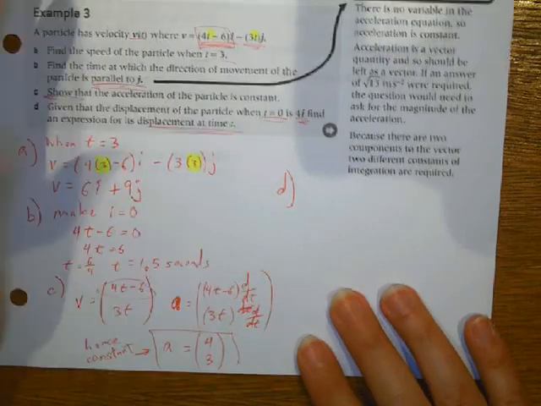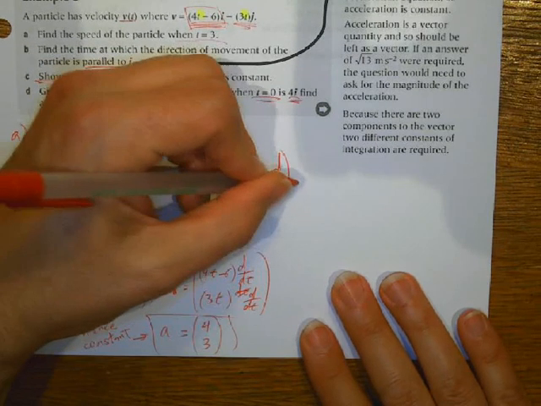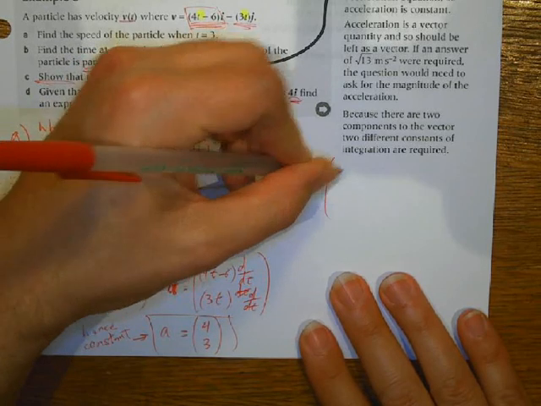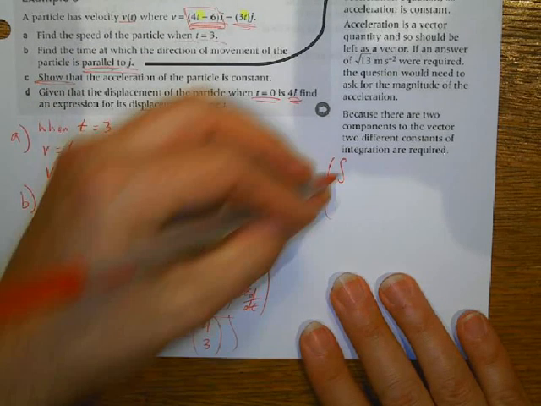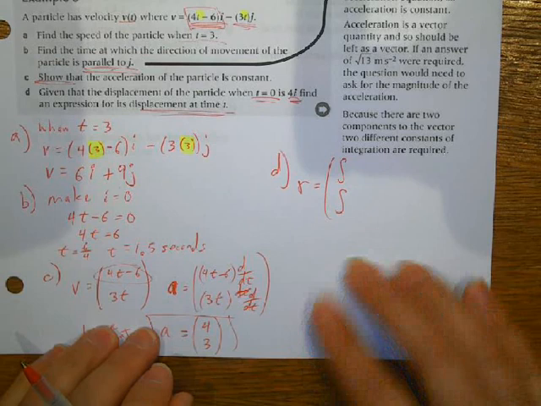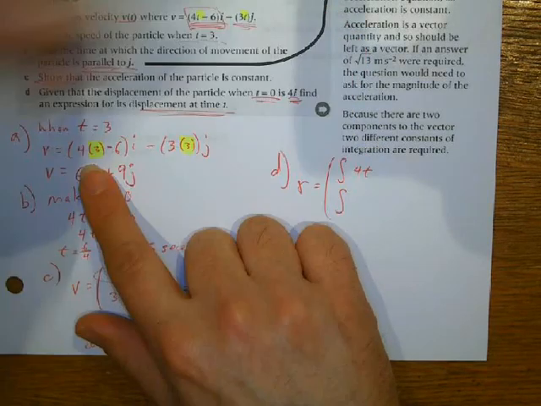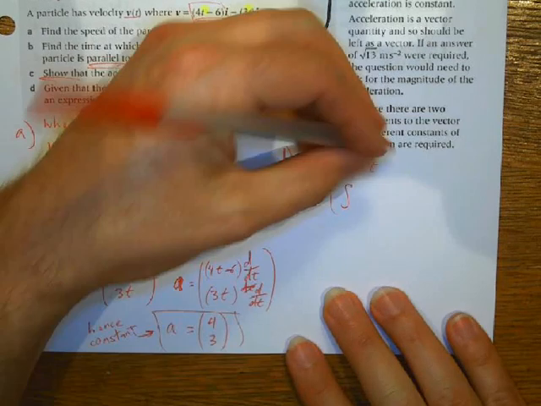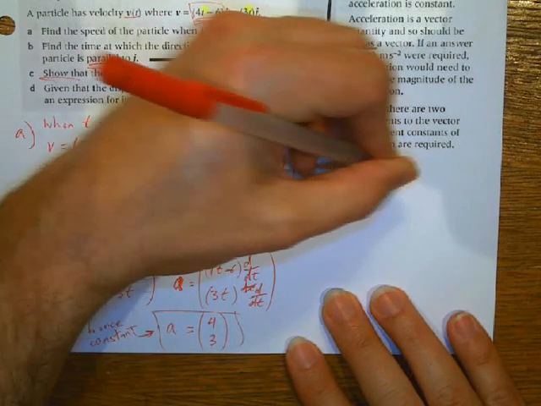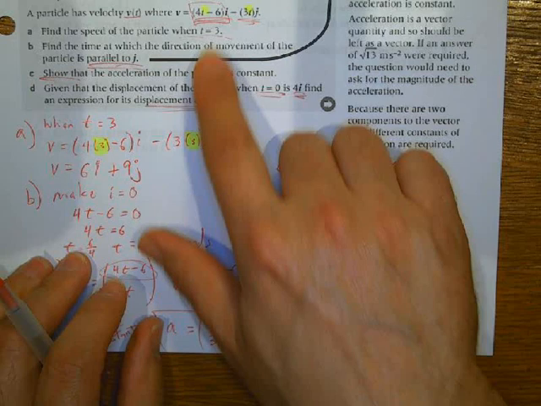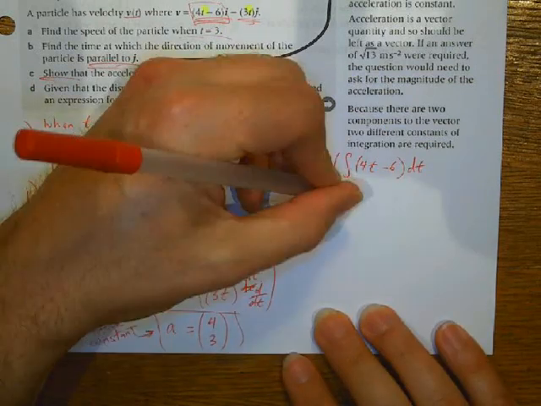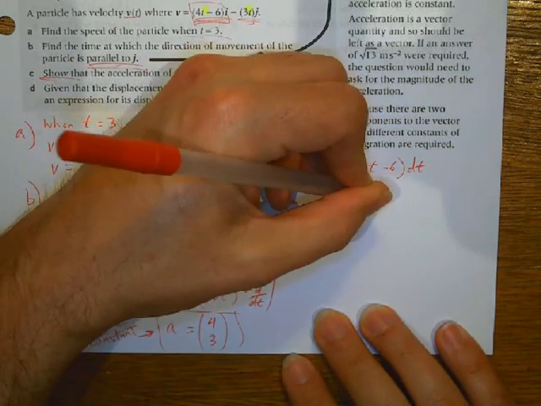In order to find the displacement, we have to take the antiderivative of 4t minus 6 dt and the antiderivative of negative 3t.